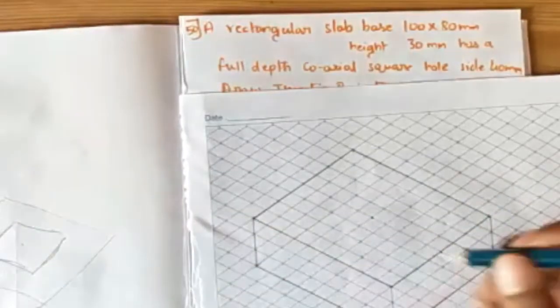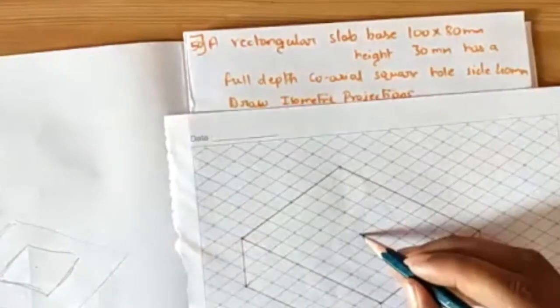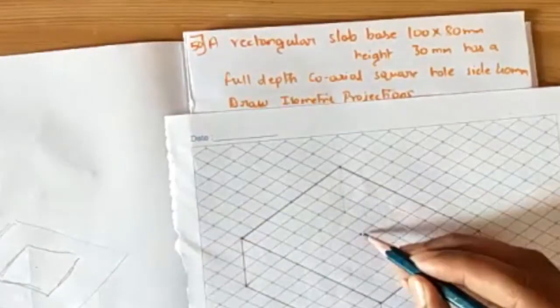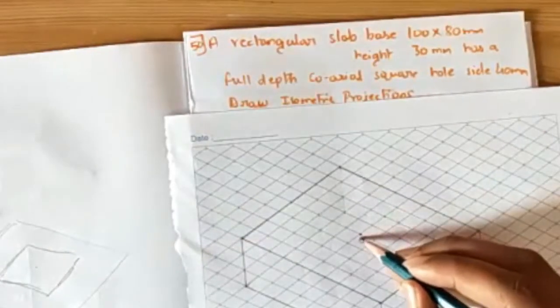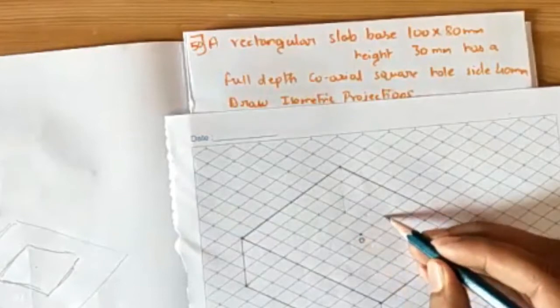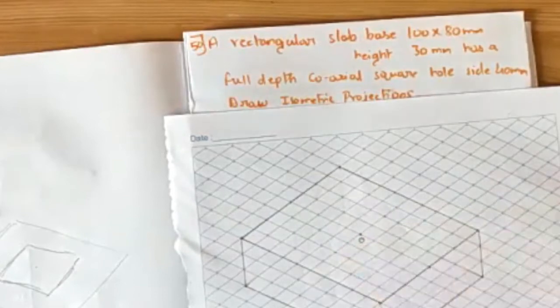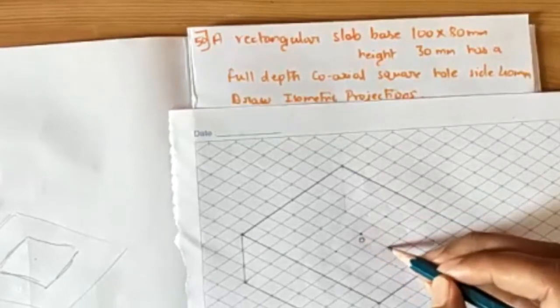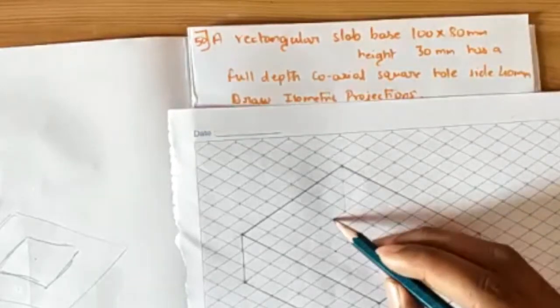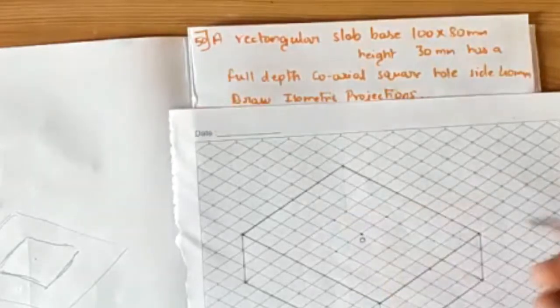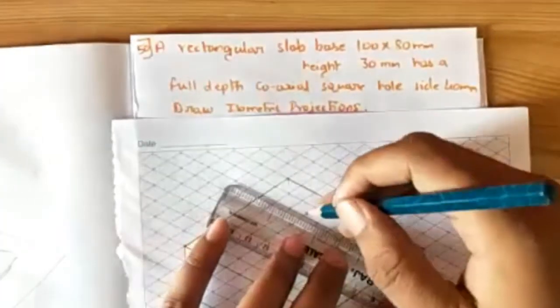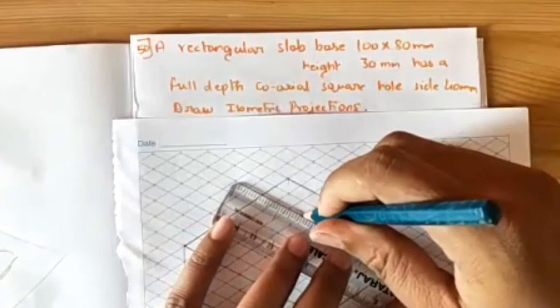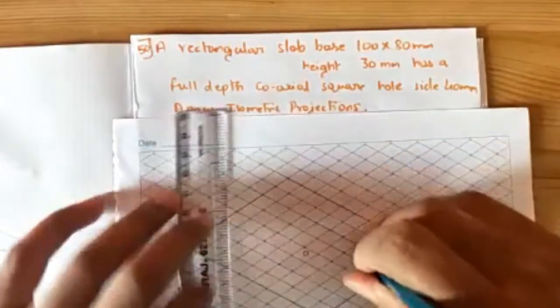It is 40. Listen here, what I'll be doing is, so this is 40. I have to measure 2 boxes this side. Imagine this is your point O. From the point O, it will be 2 boxes above, again 2 boxes below, and again from the point O, 2 boxes towards your right, then 2 boxes towards your left. Now I'm supposed to draw a square hole of 40.